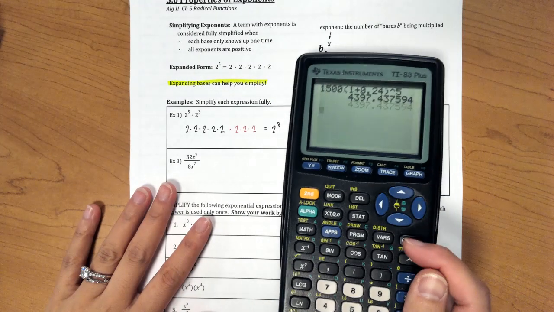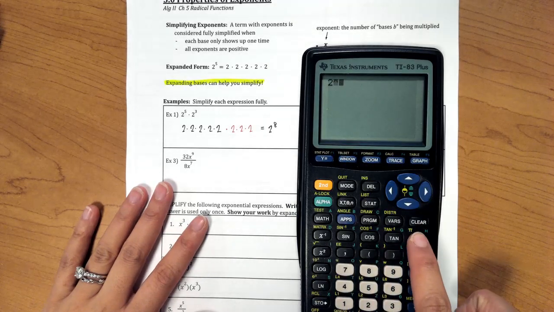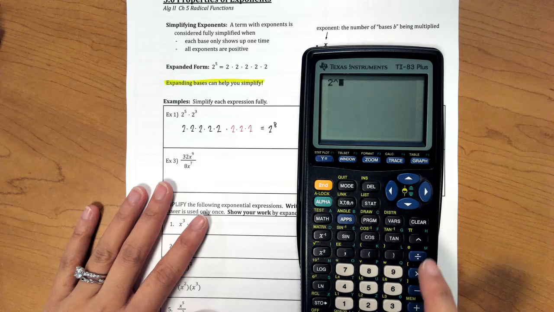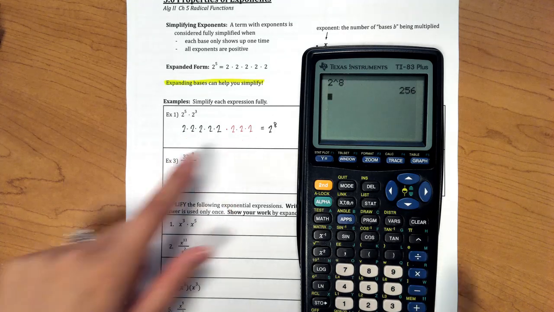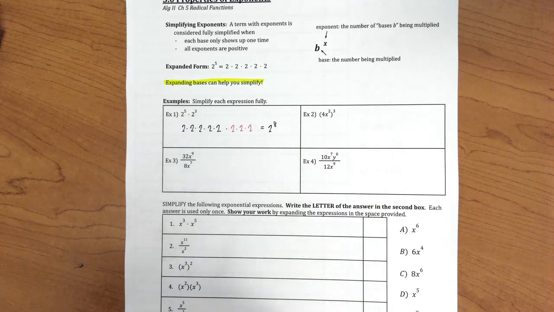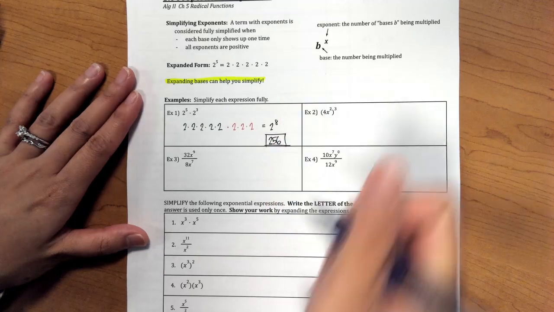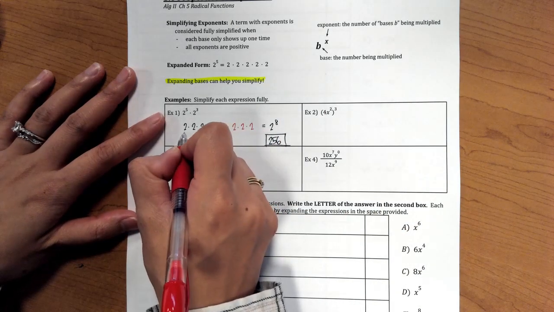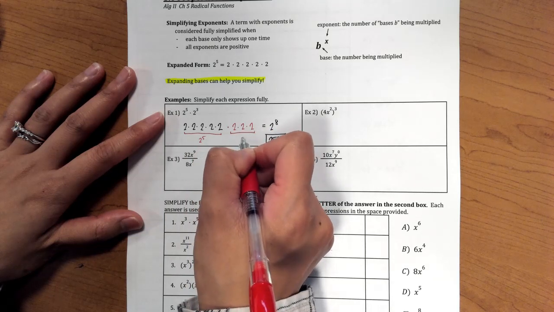so we do need to know how to type that in. The first thing you should know is that we have 2 to the power of, that's right above your division symbol, to the 8th. And that way you don't have to write out 2 times 2 times 2 all out. So that's going to give us 256. So this one was 2 to the 5th. This was 2 to the 3rd.